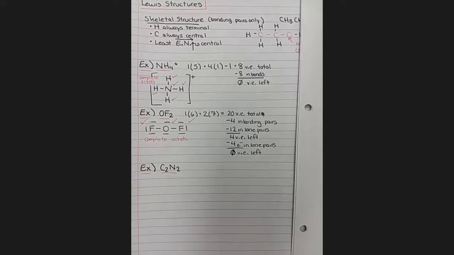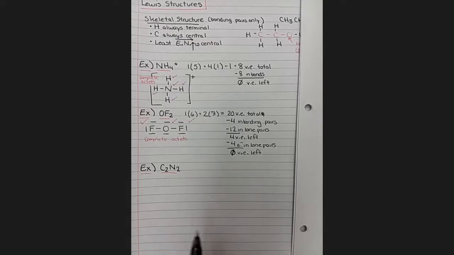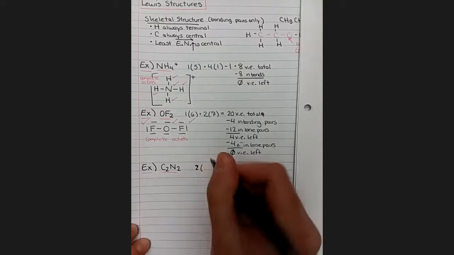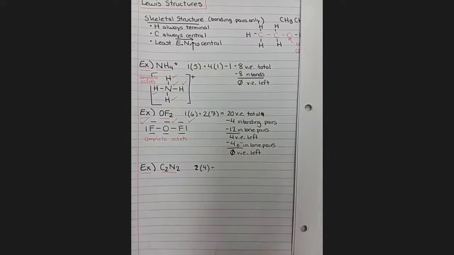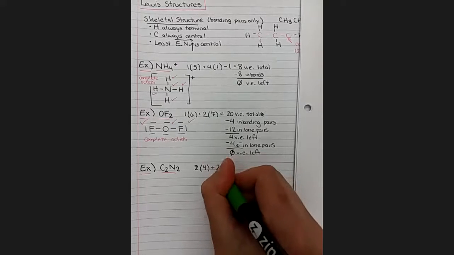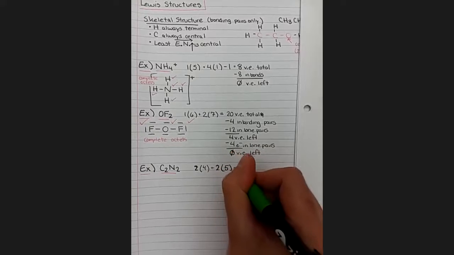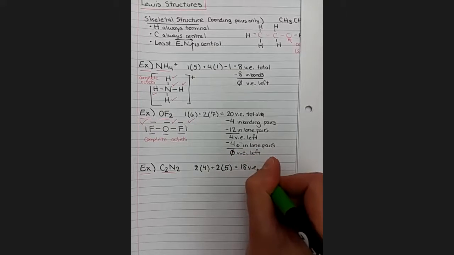Let's go ahead and do one more. We'll do C2N2. So carbon, there are 2 carbons, and carbon is in group 14. So there are 4 valence electrons. Then we'll do nitrogen. Nitrogen is in group 15, so it has 5 valence electrons. So 8 valence electrons total.